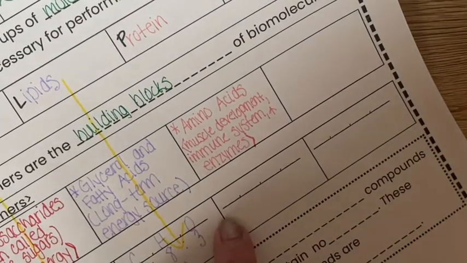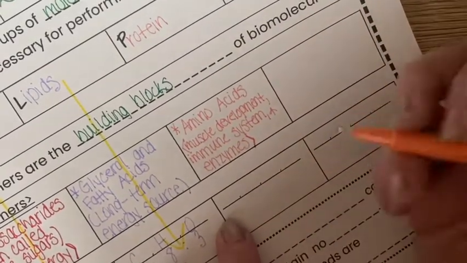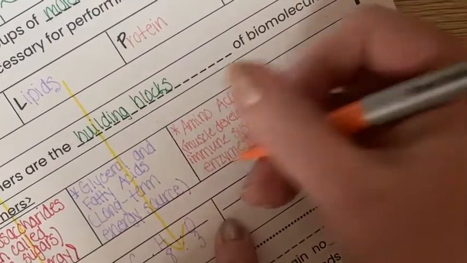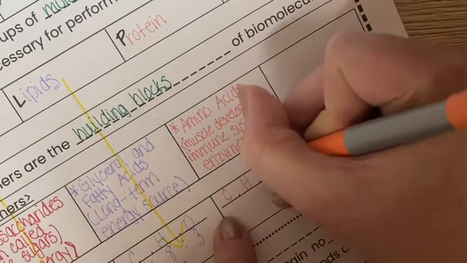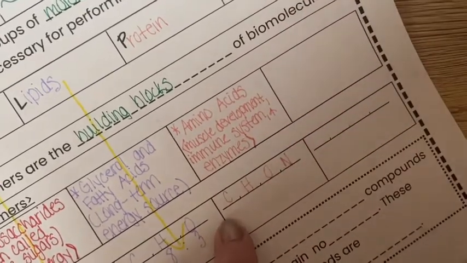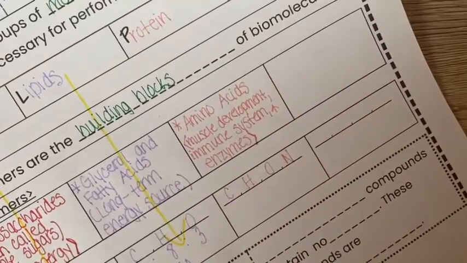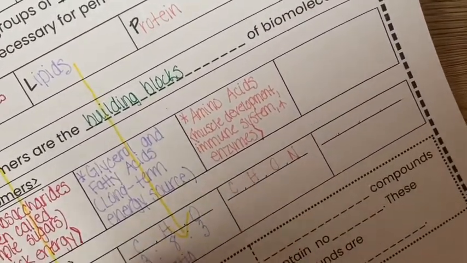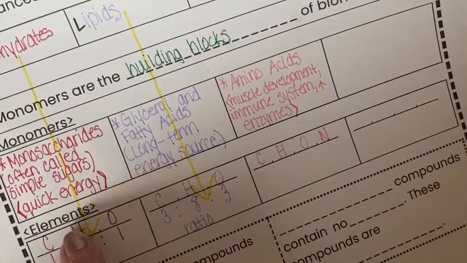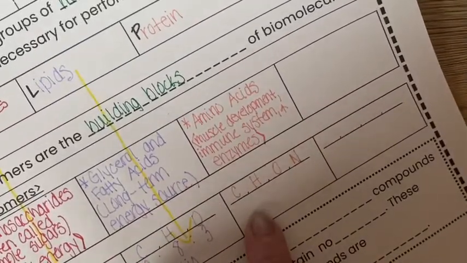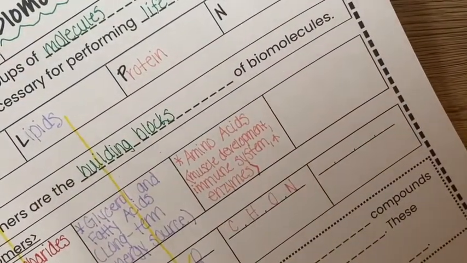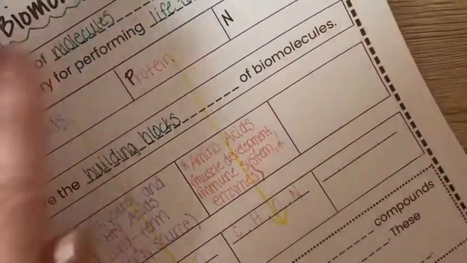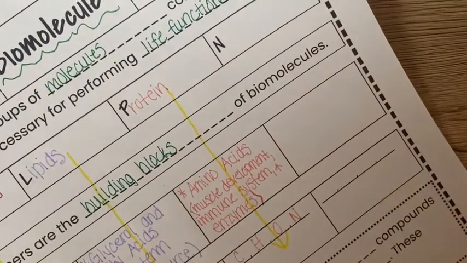All right, so the elements that are present in amino acids and therefore proteins are carbon, hydrogen, oxygen, and nitrogen. Now, there are a lot of different types of amino acids, so these aren't always going to be in a consistent ratio like we see for carbs and for lipids, but we will always have carbon, hydrogen, oxygen, and nitrogen in proteins. So I'm going to add our arrow in there. Those are all the things we're going to talk about with proteins.